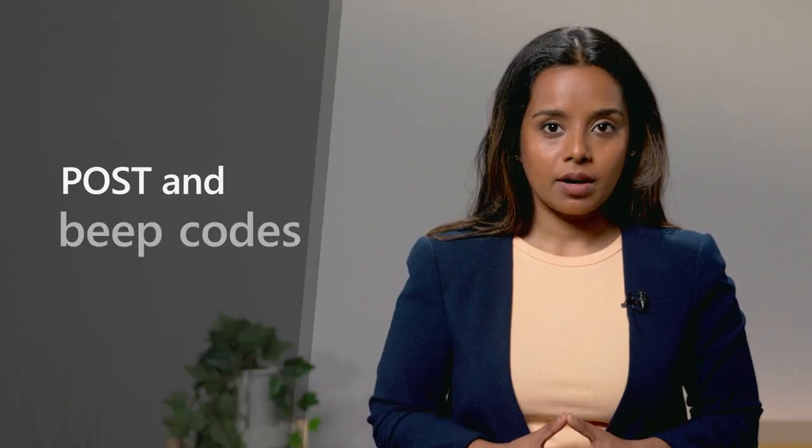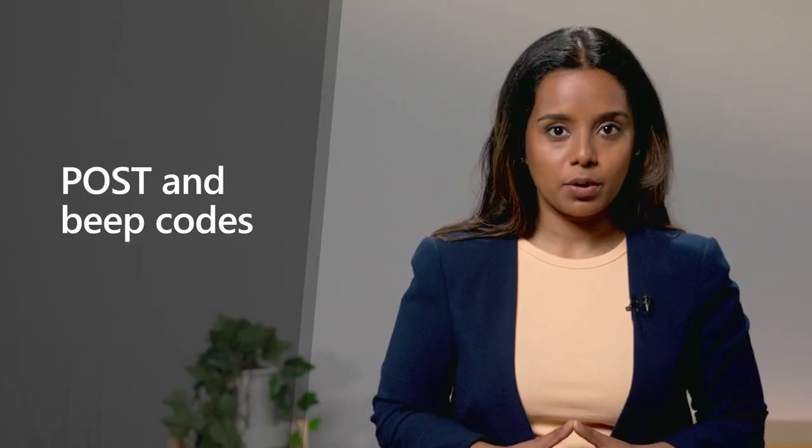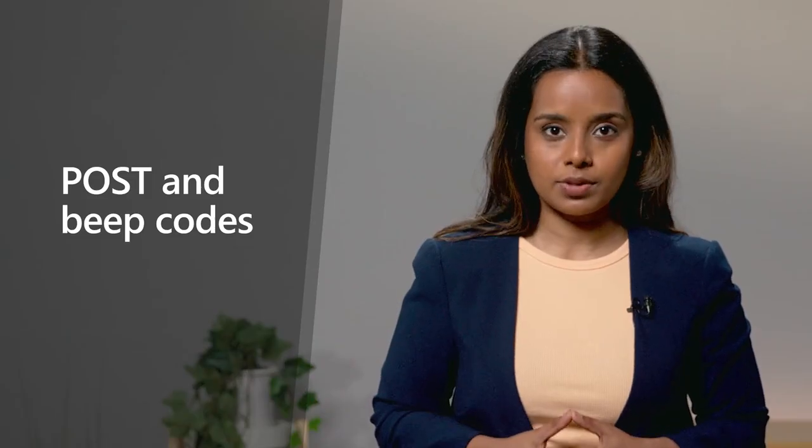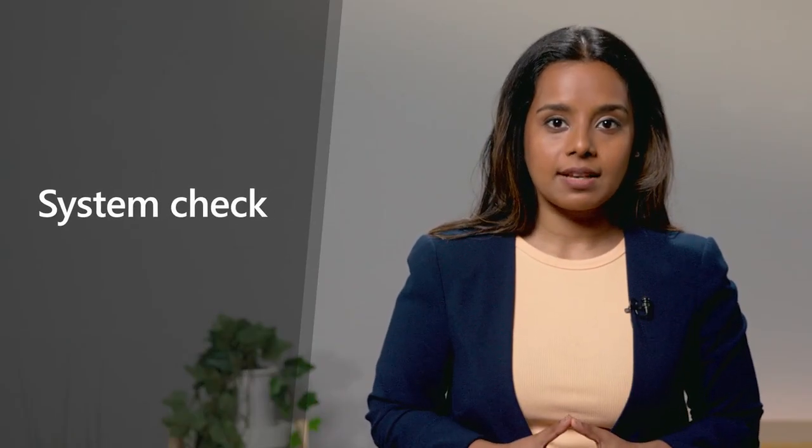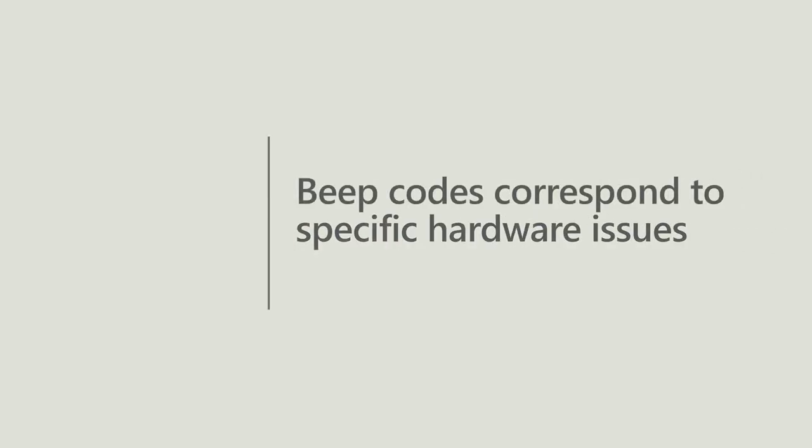Something else you can make use of to diagnose hardware failure are beep codes and a power-on self-test, or POST. During a power-on self-test, systems perform checks before the operating system loads, verifying that essential hardware components like RAM, CPU, and graphics cards are functioning correctly. Failure in these tests results in beep codes, a series of audible beeps that correspond to specific hardware issues. These codes are particularly useful for troubleshooting problems that prevent the computer from booting. You interpret these beeps using the motherboard manual.